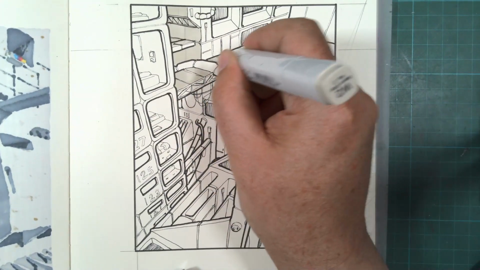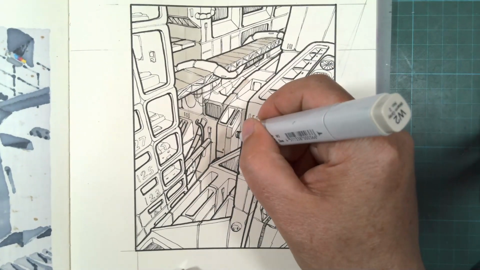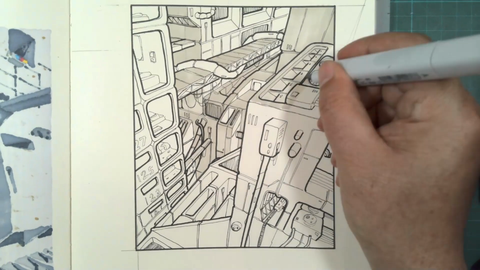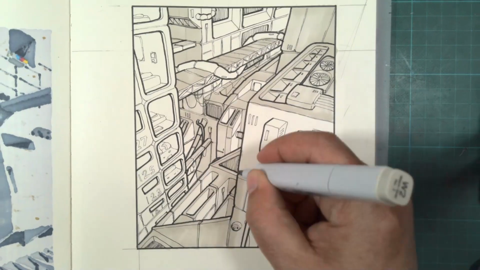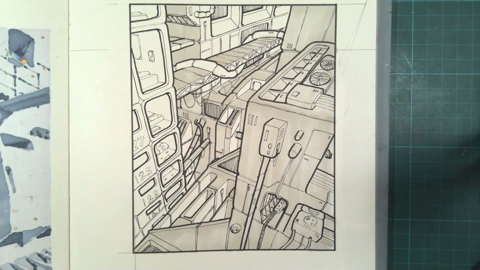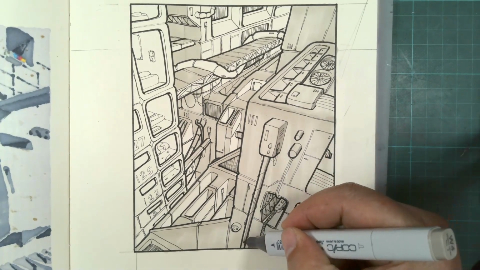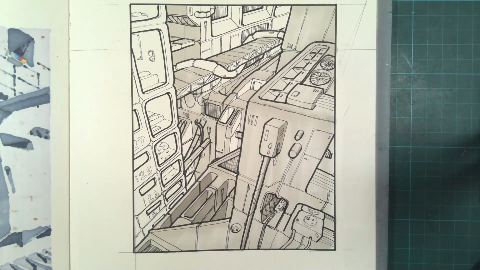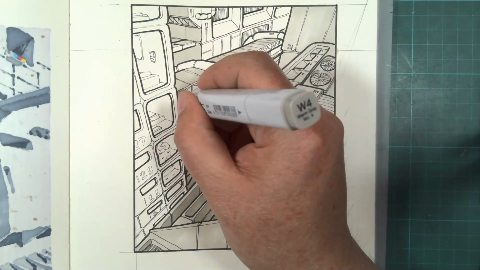So I went with a warm 2 gray from Copic here. That's going to be my lightest value. I had to pick something, and it could have been purple, but that's what I went with. And now I'm committing to a light source, so the top and front of these buildings will be in the light. That is done. There's not much to do about it. I'm using a slightly darker value, knowing that I'll use probably a darker one still afterwards, and start filling up according to where the light's coming from.